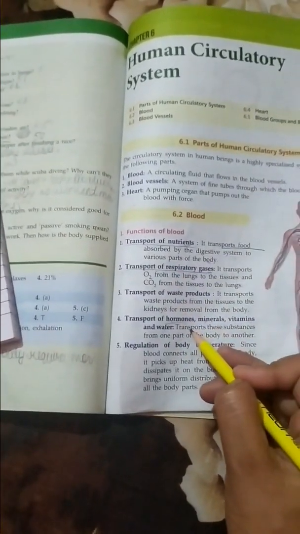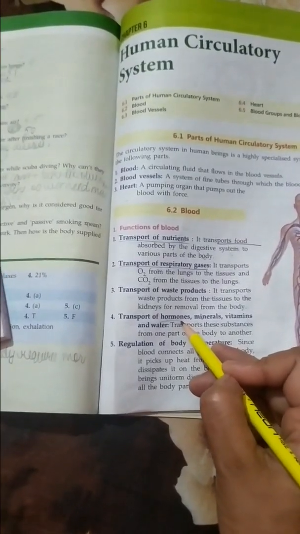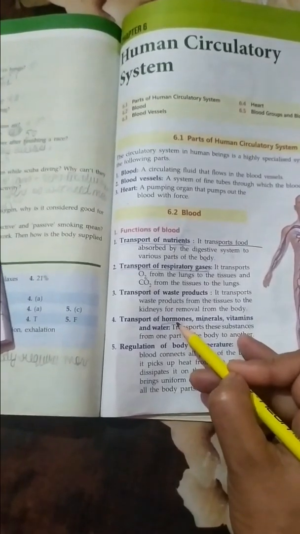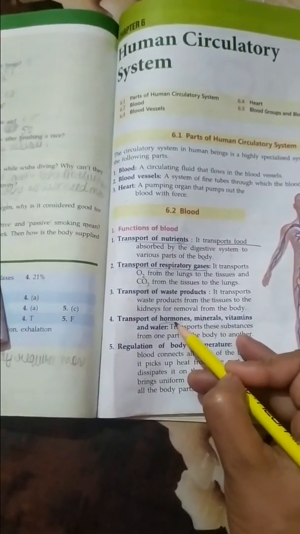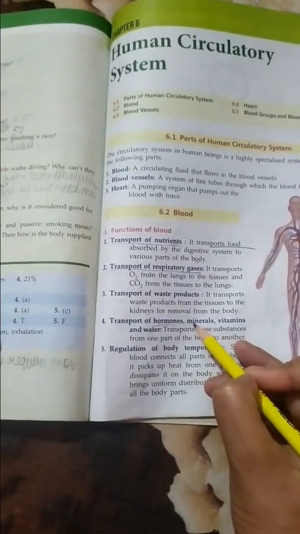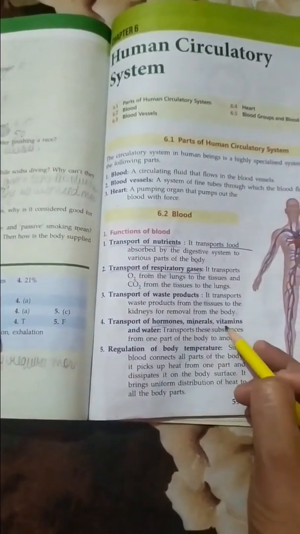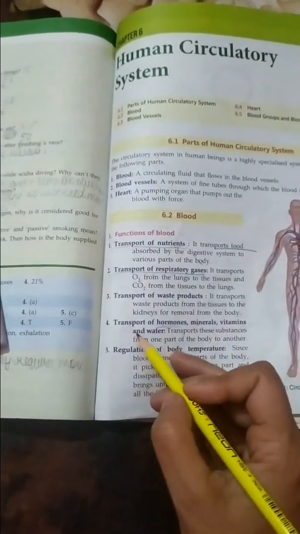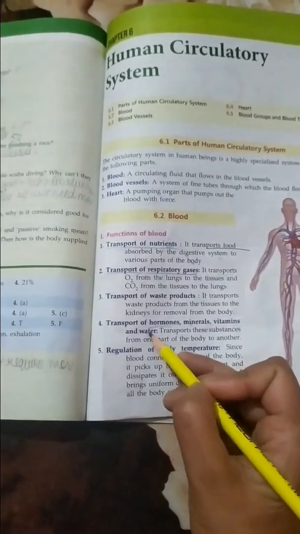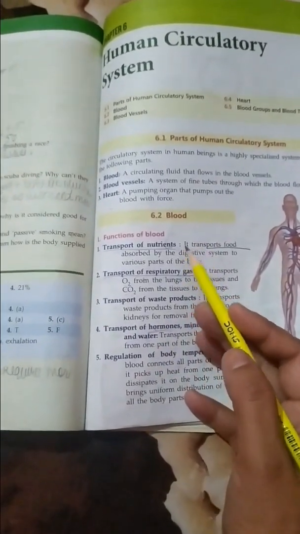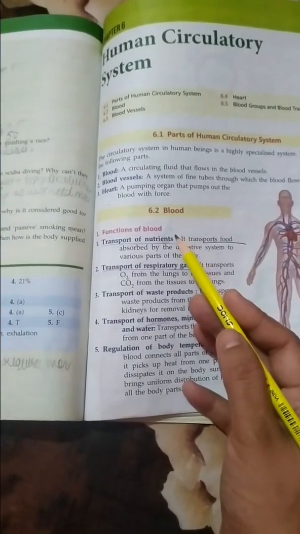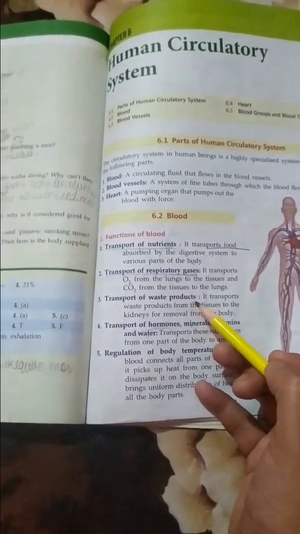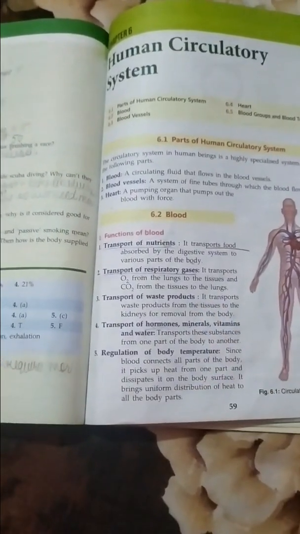Fourth most important function of the blood is transportation of hormones, minerals, vitamins and water. Hormones you will study in higher classes, but in short, hormones are the chemical messengers. Minerals such as sodium, potassium, different types of vitamins: vitamin A, vitamin B, vitamin K, and the transportation of water. So blood acts as the pipeline through which different types of nutrients, gases, hormones, waste products travel from one part of the body to the other part of the body.